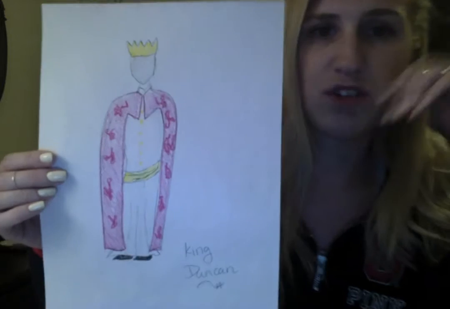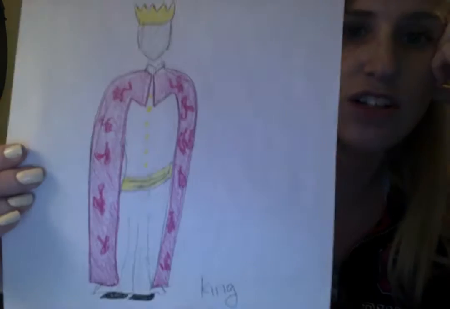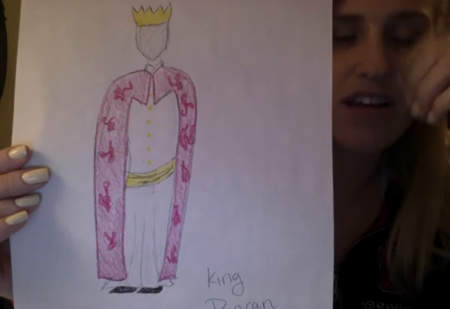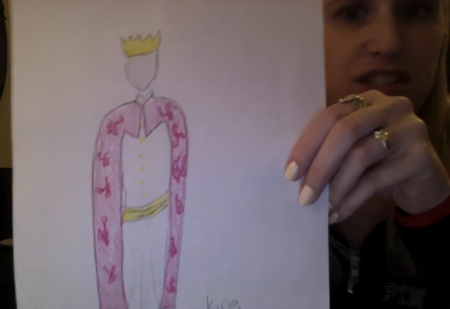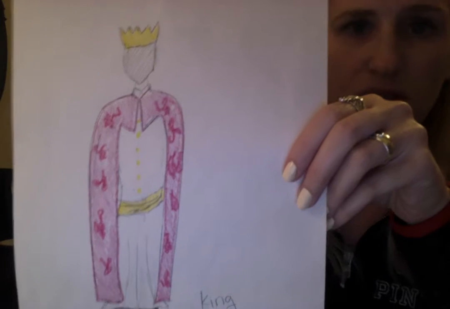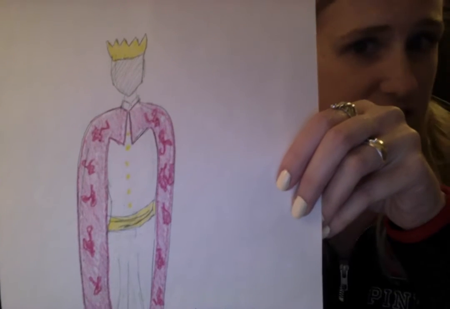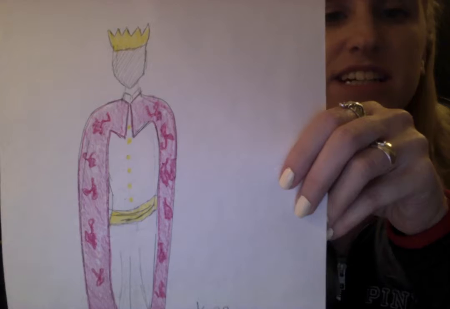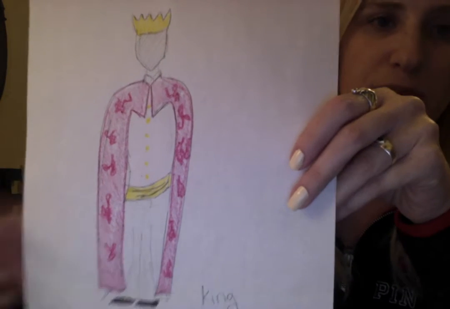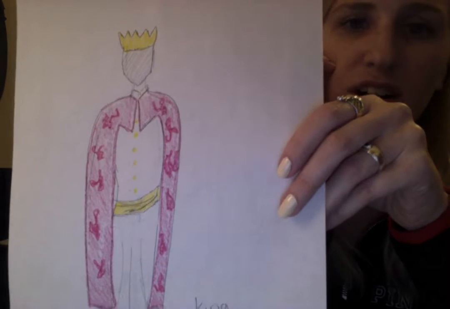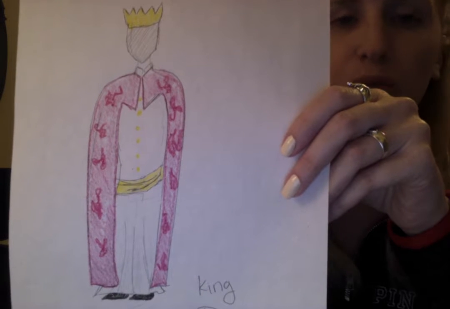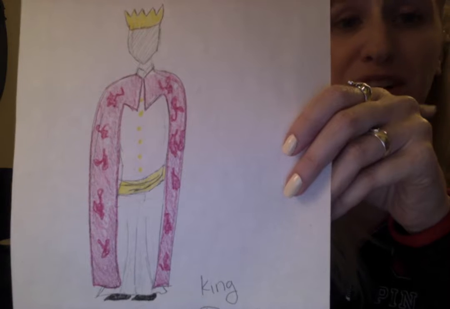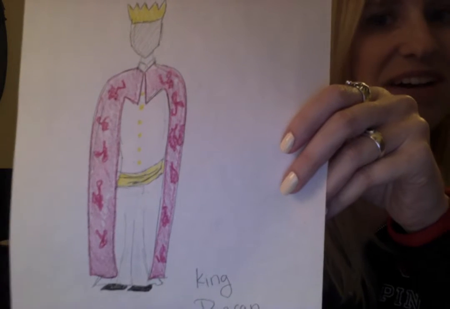For King Duncan, I decided to do more of a traditional king's look. So the main thing here is obviously the cloak. I decided to do the gold crown to indicate his status before he is murdered. I did a pattern because a lot of my research showed patterns on the cloaks that the kings and the people of kind of power were wearing. I didn't know how to draw any of that, so it's kind of an interesting pattern.